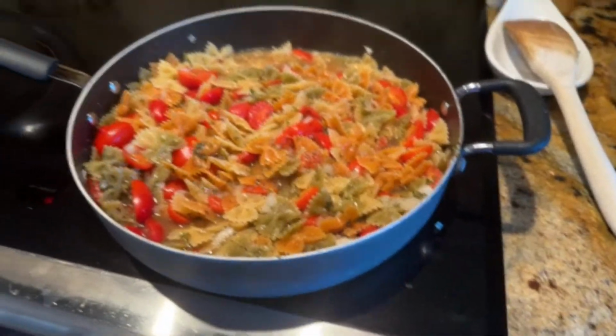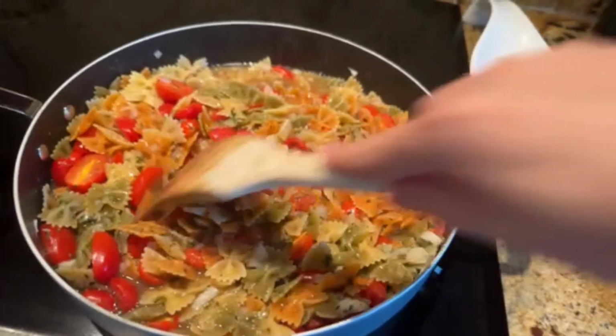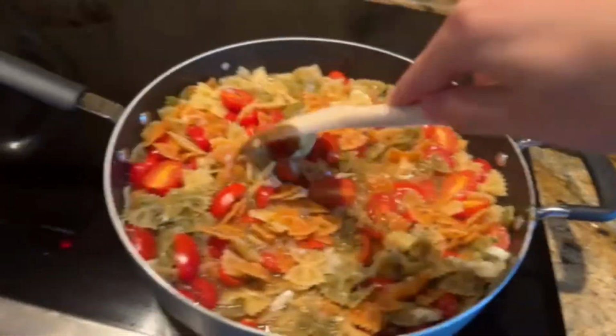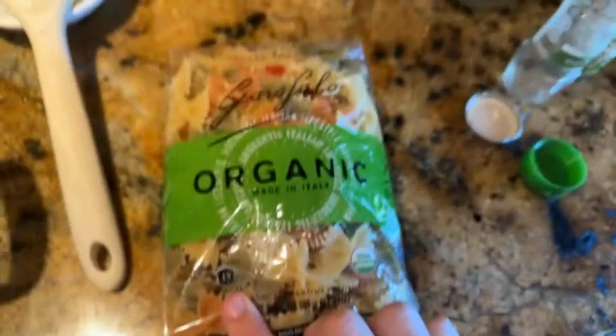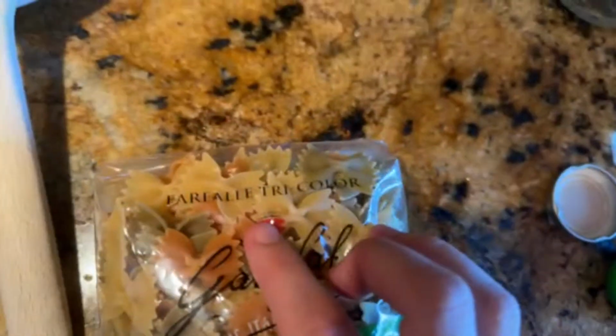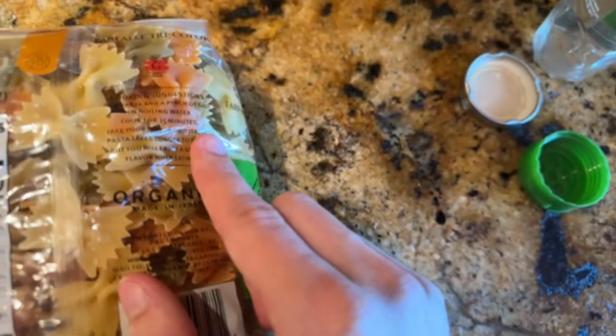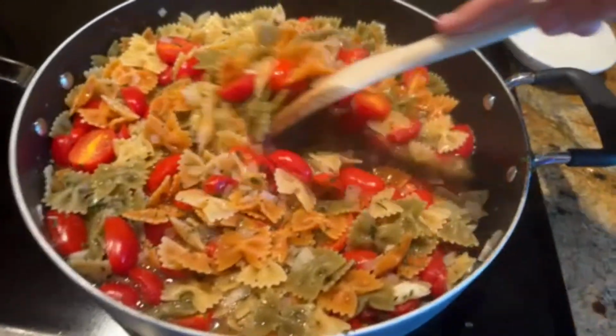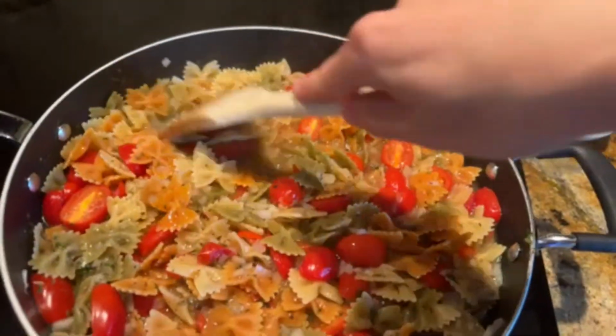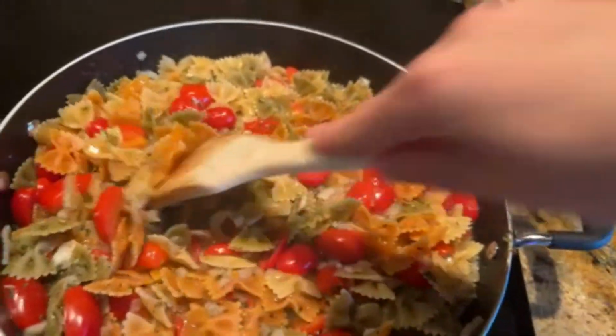So you just want to stir your pasta to make sure that nothing's being burned or stuck to the bottom. And then after the recommended time of cooking, for this type of pasta, it is 15 minutes. It says boil for 15 minutes of cooking, and basically what that means is after 15 minutes, check if it's good or if it needs to cook some more.